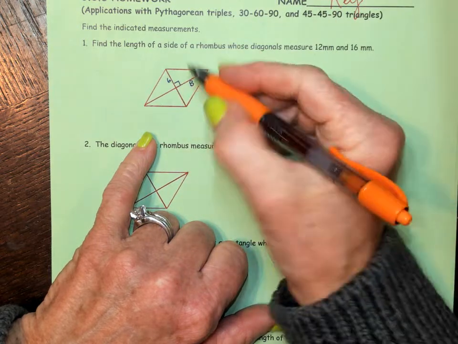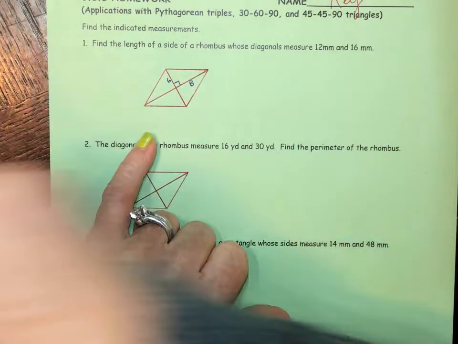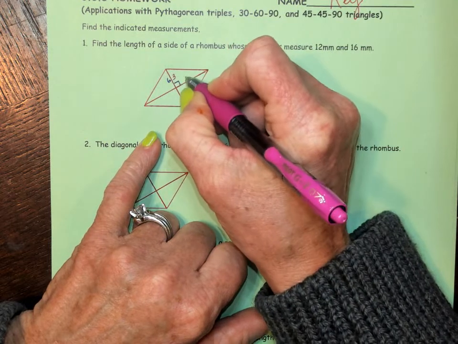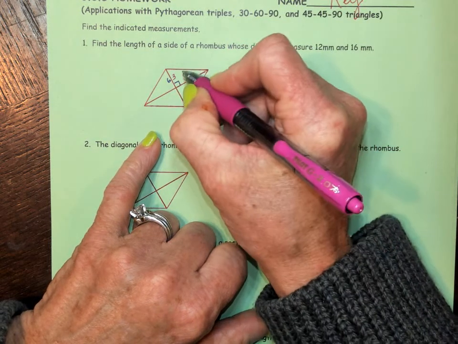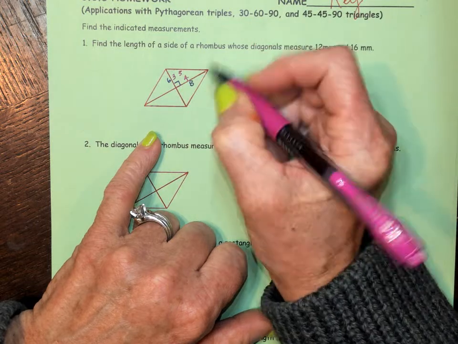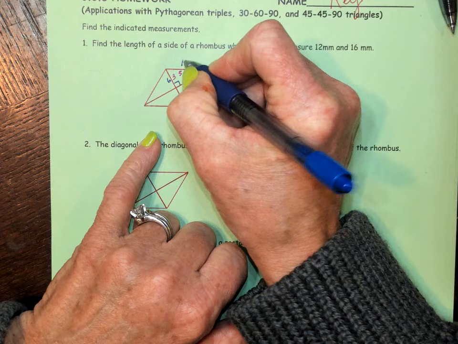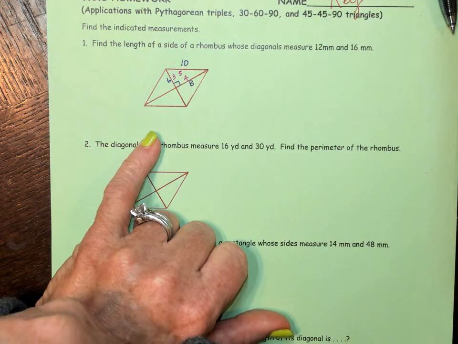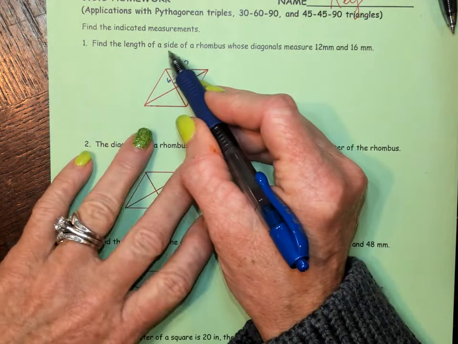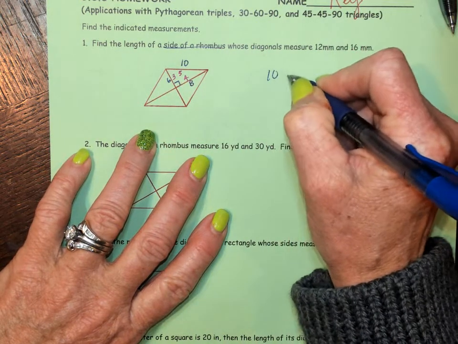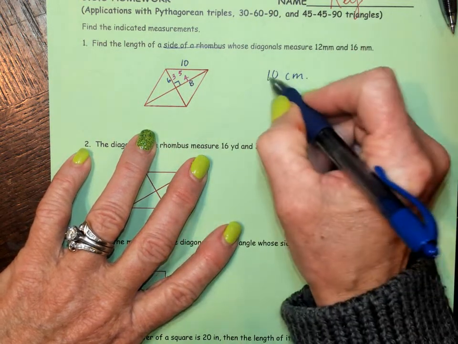Recognizing that we have a right triangle here, we can go ahead and divide by 2, which gives us 3, 4. That's a triple, a 3, 4, 5. Multiplying back by 2 gives us 10 out here. And that is exactly what we're looking for. The length of a side of that rhombus is 10 centimeters.